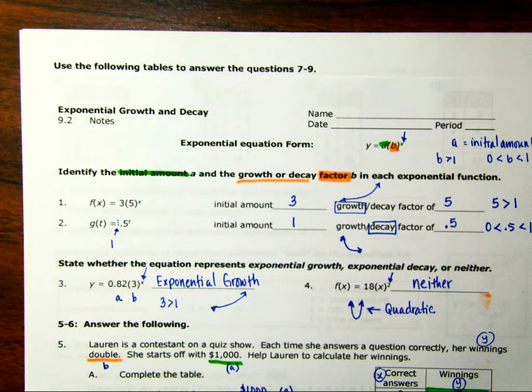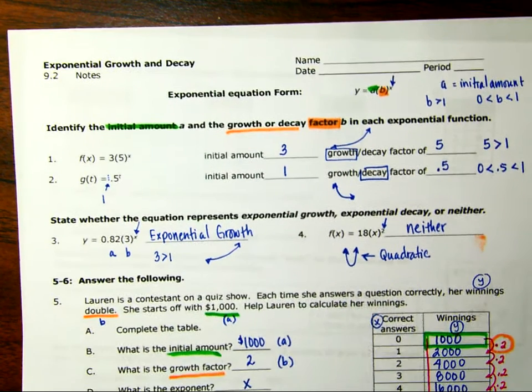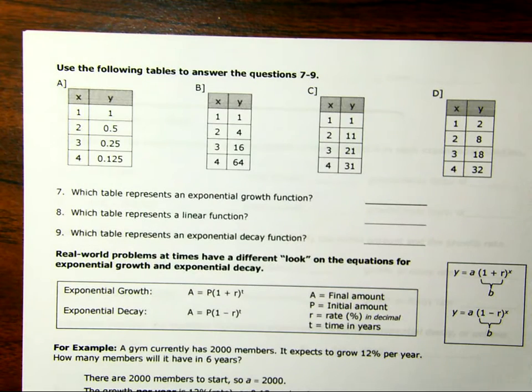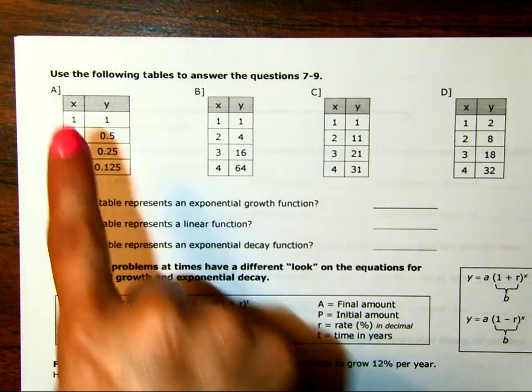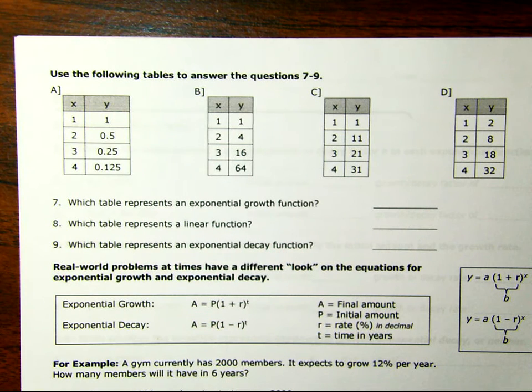Hi everyone, we are now doing part 3 of exponential growth and decay. We've done the first piece of our notes and now we're going to the back of your 9.2 introduction of exponential functions, growth and decay. We're going to use the following tables to answer questions 7 through 9.